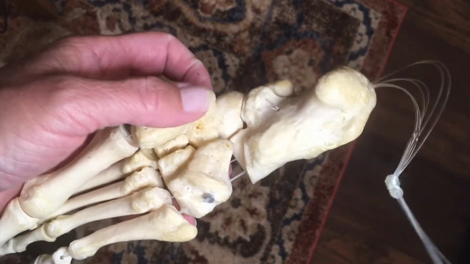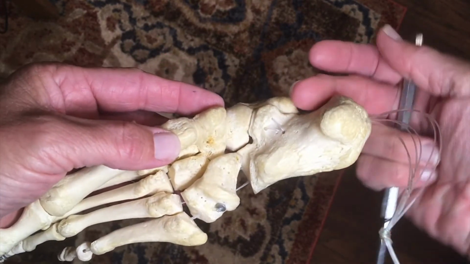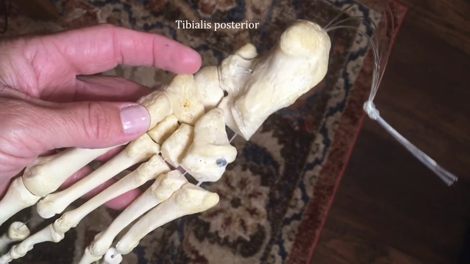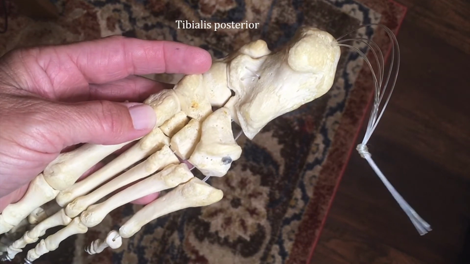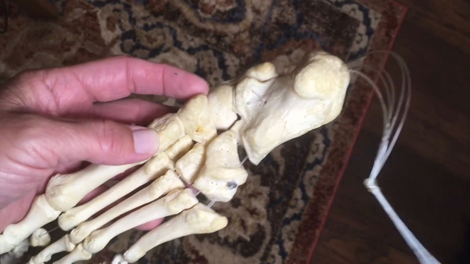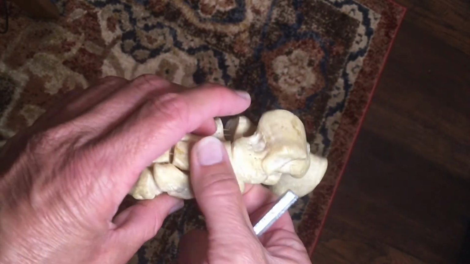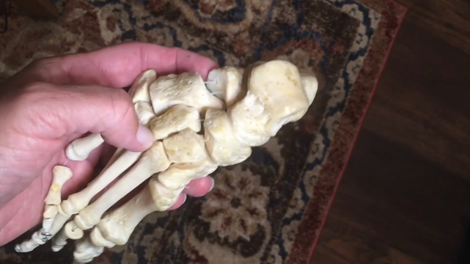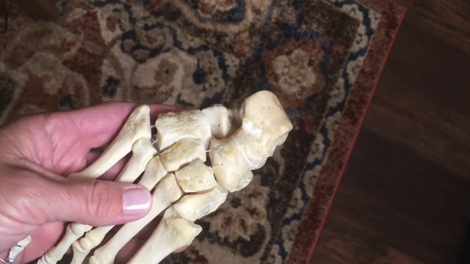It's got its own little tuberosity. And there's a muscle that has a tendon that comes and attaches to it. It's called the tibialis posterior. And that is one of the main muscles that helps maintain the arch of the foot, that it can kind of pull up there on the underside of that navicular and try to help maintain the arch of the foot. There's other things that maintain the arch of the foot, and we'll be talking about them in class.